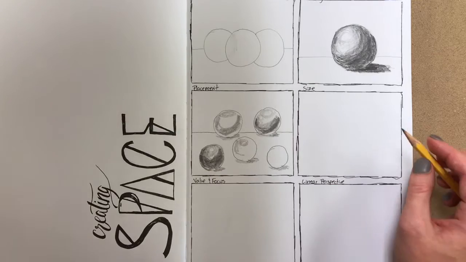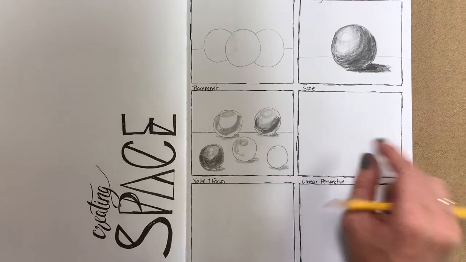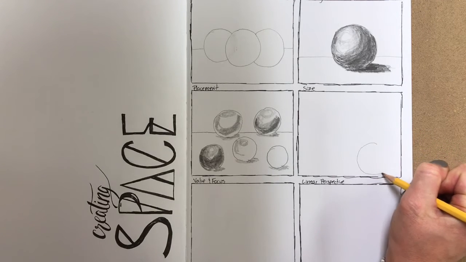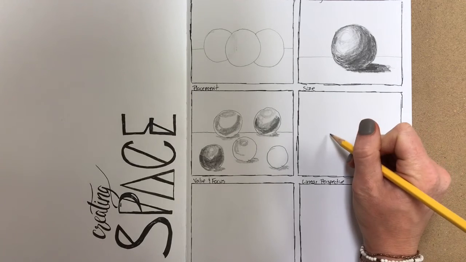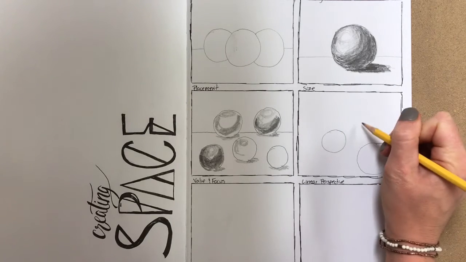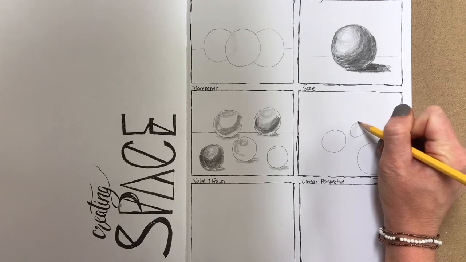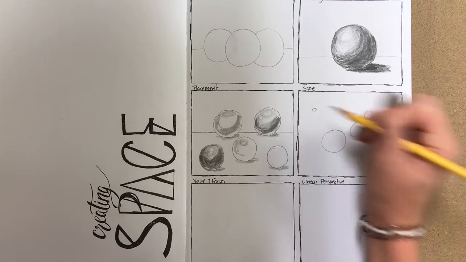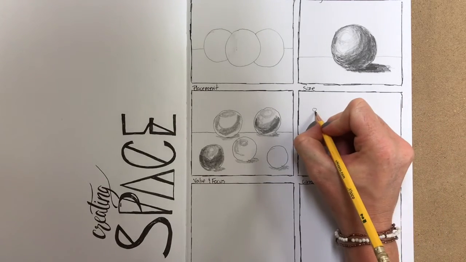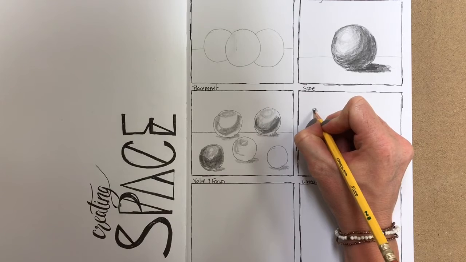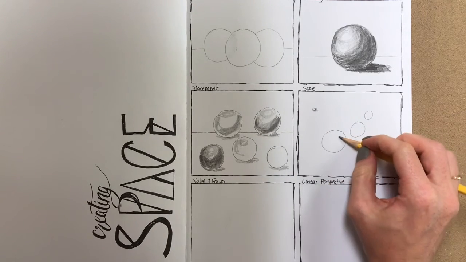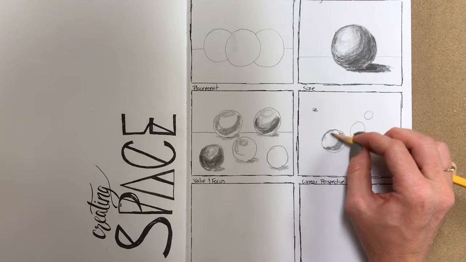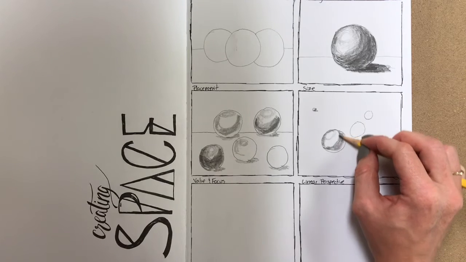But let's move on. On this one, we're looking at size. Now the size of your objects, if they are closer to you, they are going to be larger. And sometimes they might go in a line, but not always. And again, having some shading never hurt anybody. So I'll go in and add more values and shading, make these look like nice little spheres.